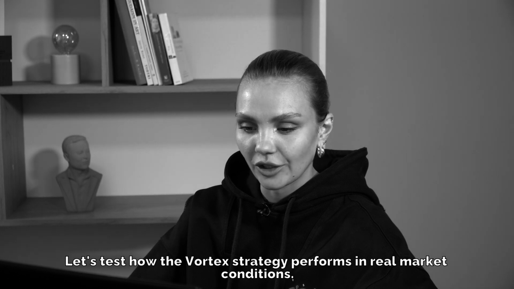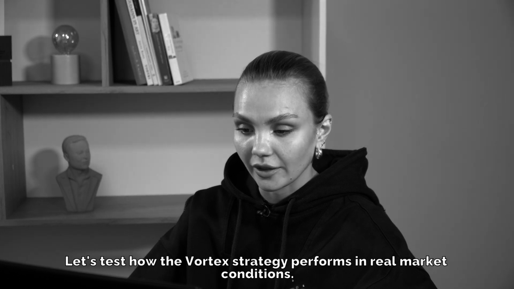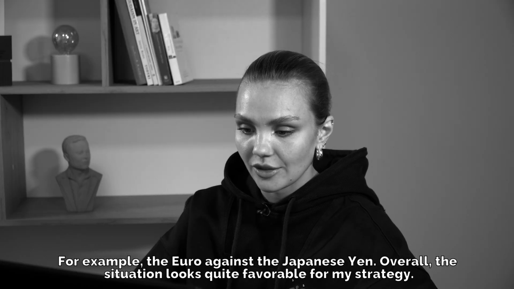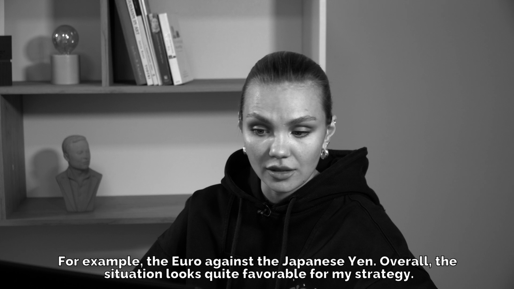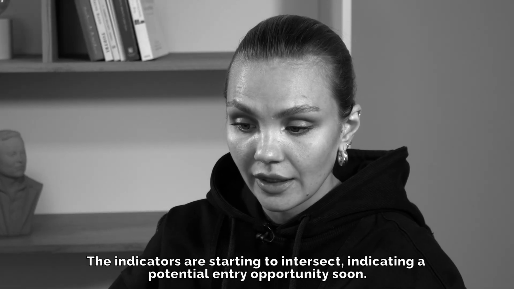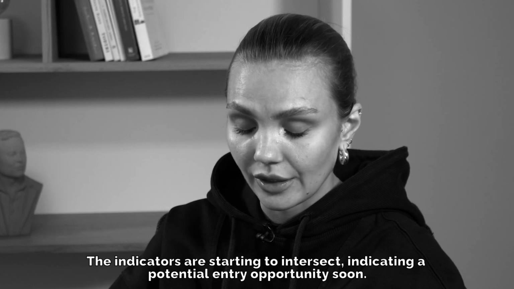Let's test how the Vortex strategy performs in real market conditions. Let's find a suitable currency pair. For example, the euro against the Japanese yen. Overall, the situation looks quite favorable for my strategy. The indicators are starting to intersect, indicating a potential entry opportunity soon.